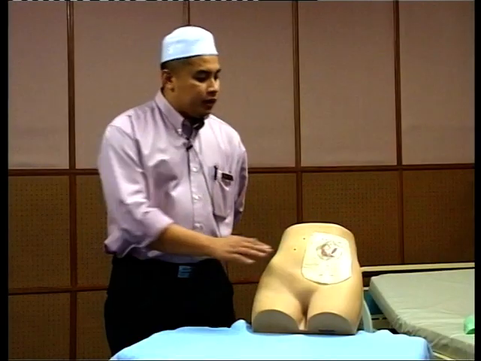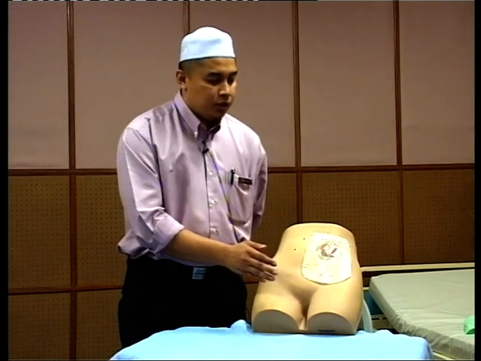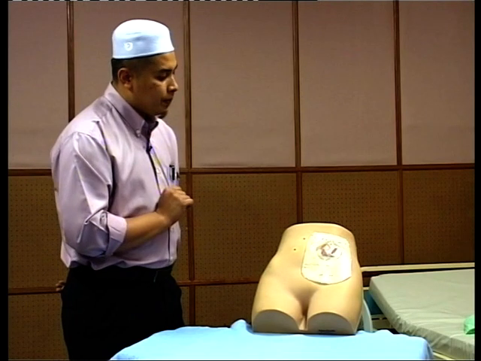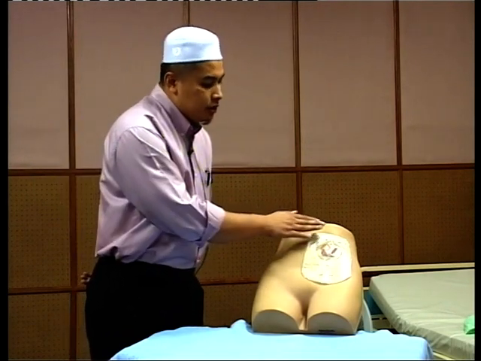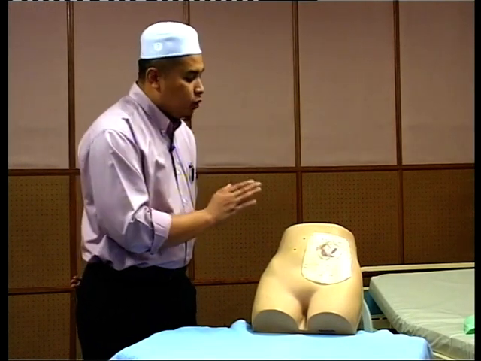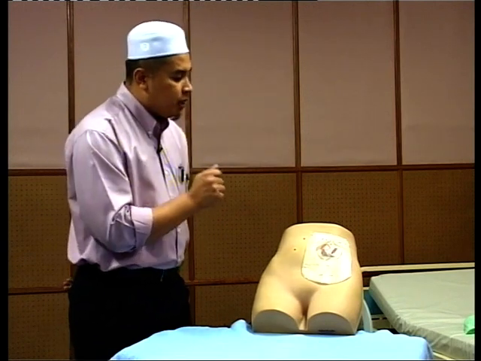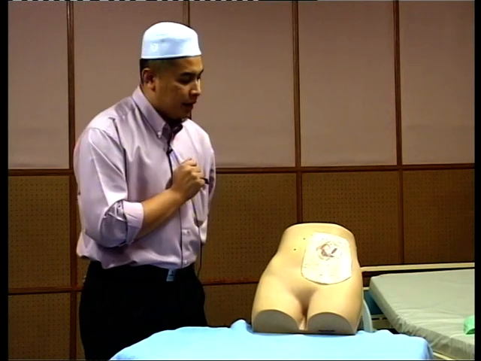Let's say it is a non-transparent bag where you cannot see the structure behind the drainage bag. So the inspection sounds like this. On inspection of the abdomen, I could see a drainage bag. However, I don't know what the structure behind the drainage bag is. So I will confirm it during my further inspection when I open the covering bag.